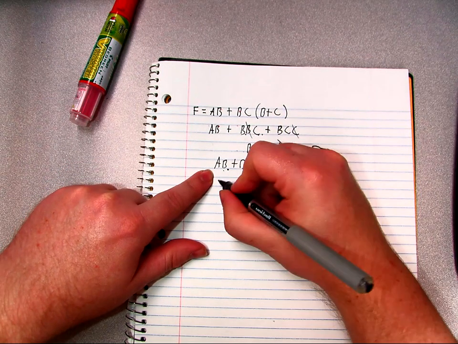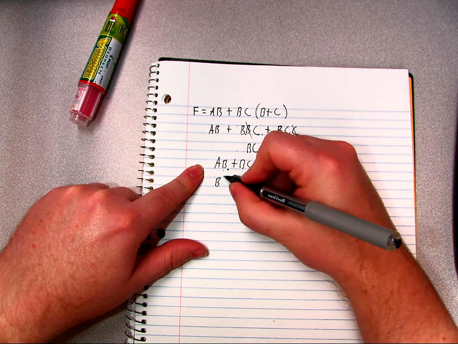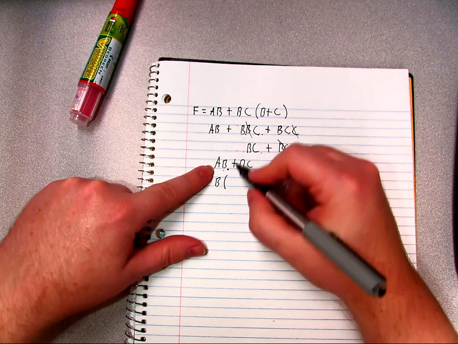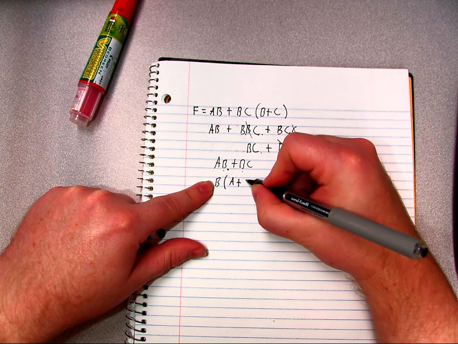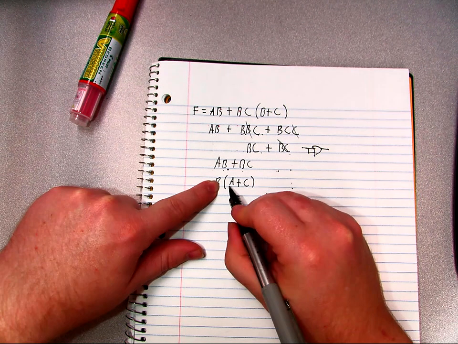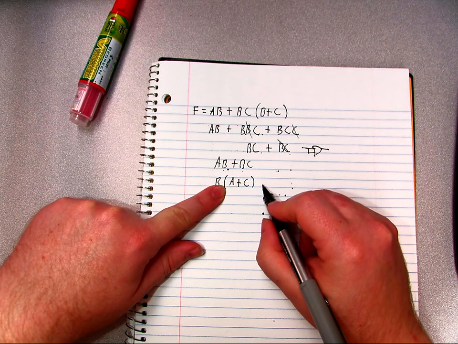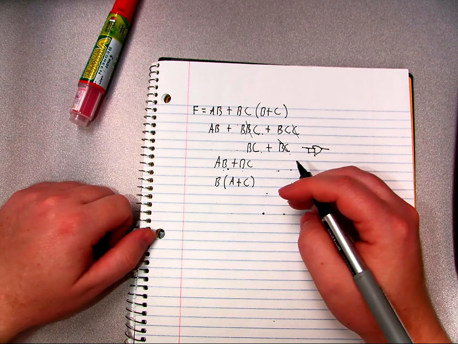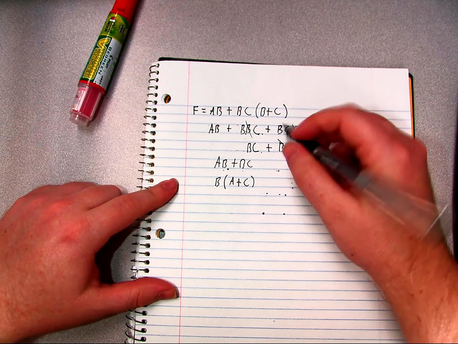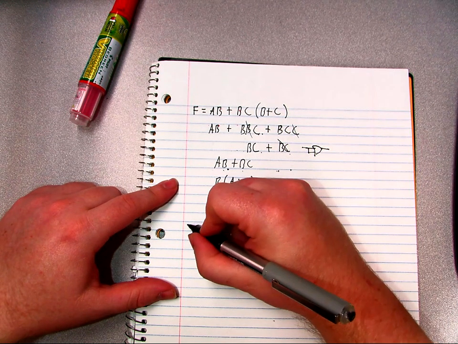Like terms on the B can be factored back out. So that's often where you'll end back up, is start factoring out, and we now have B and A or C. So there's our first quick simple example of Boolean algebra. Now I'm going to go ahead and show you guys another one.